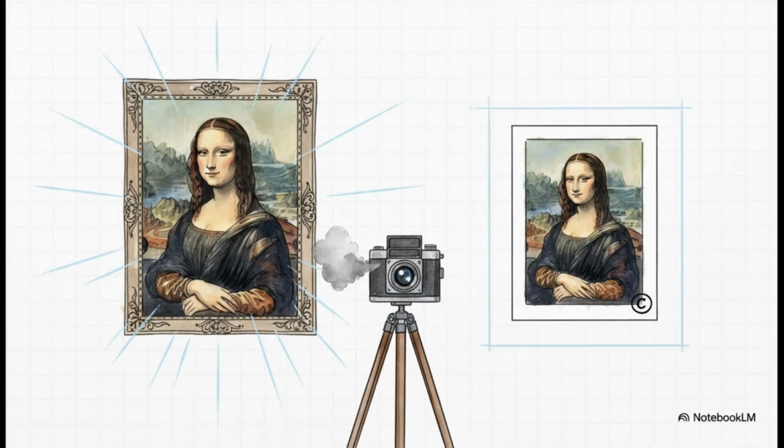Here's a perfect real-world example you've probably seen. We all know the Mona Lisa is in the public domain, right? But if a museum takes a new, high-quality photo of it, they can put a copyright notice on their photograph. That notice protects their new work, the photo itself, but it doesn't magically put the original Mona Lisa painting back under copyright. The underlying work is still totally free to use.